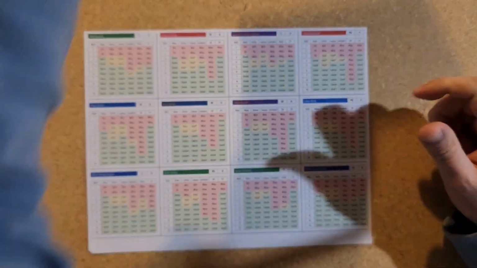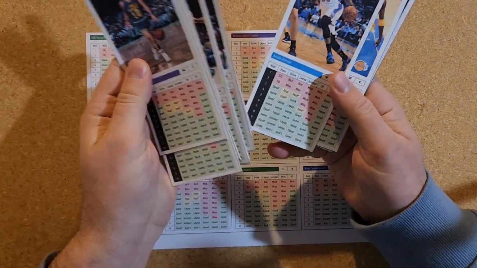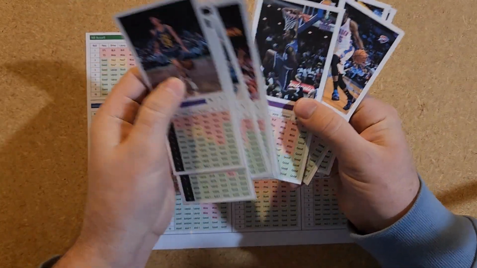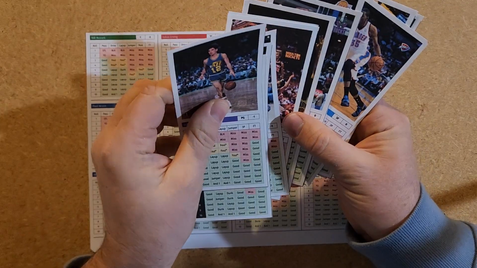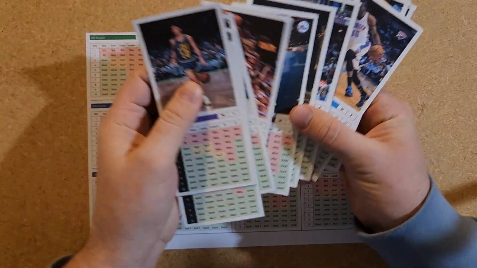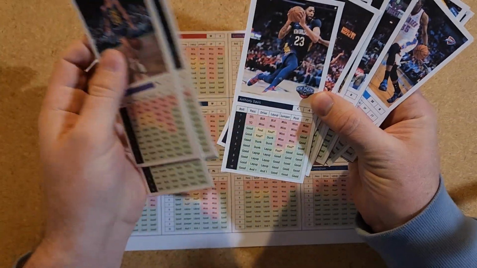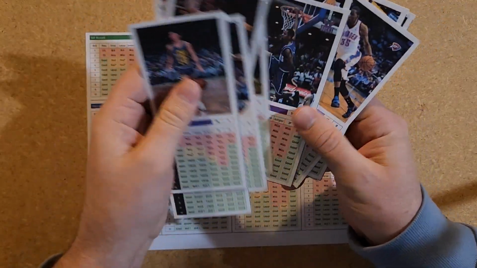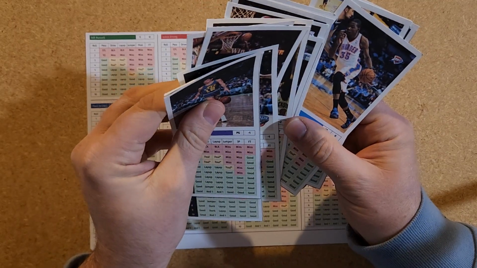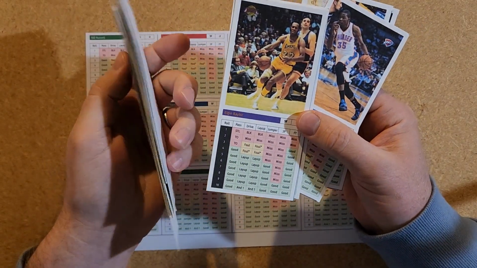This is just 2 teams worth, but you can see all types of players. We have modern players, we have players who were playing a long time ago, and then some in the middle. You can see Elgin Baylor there.